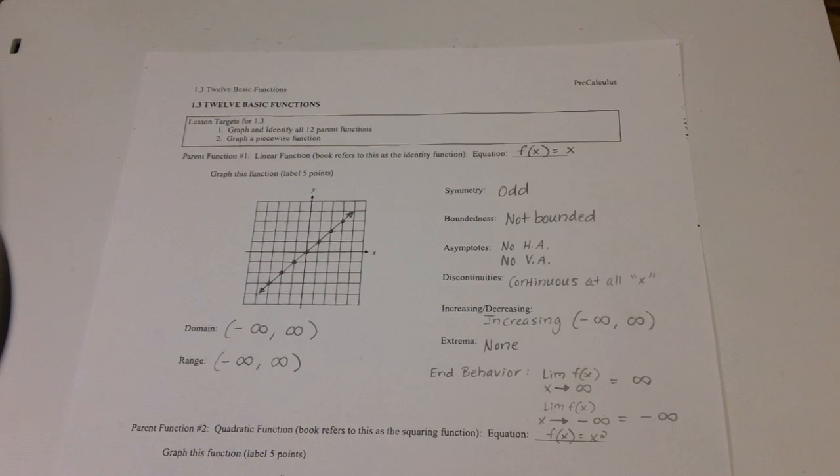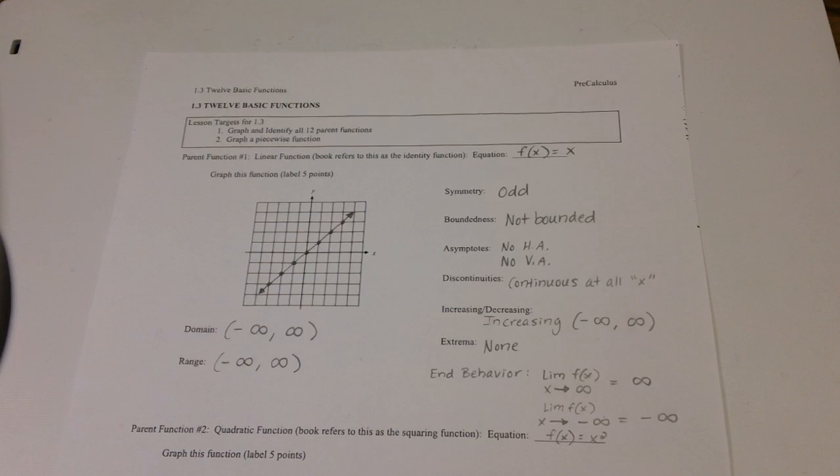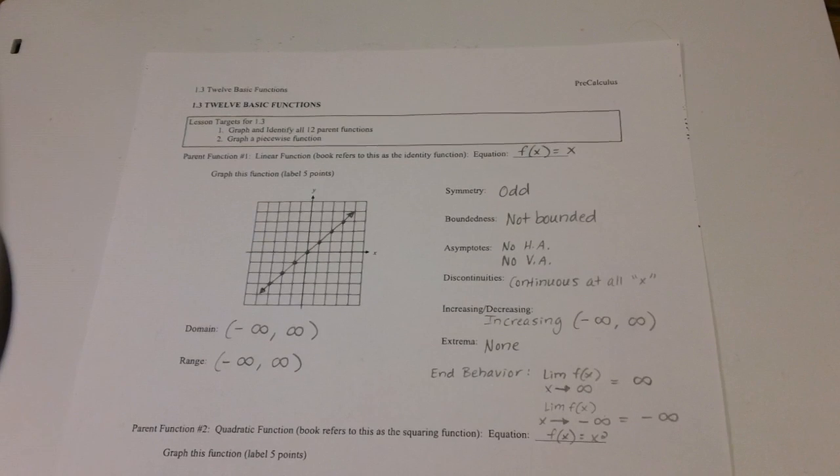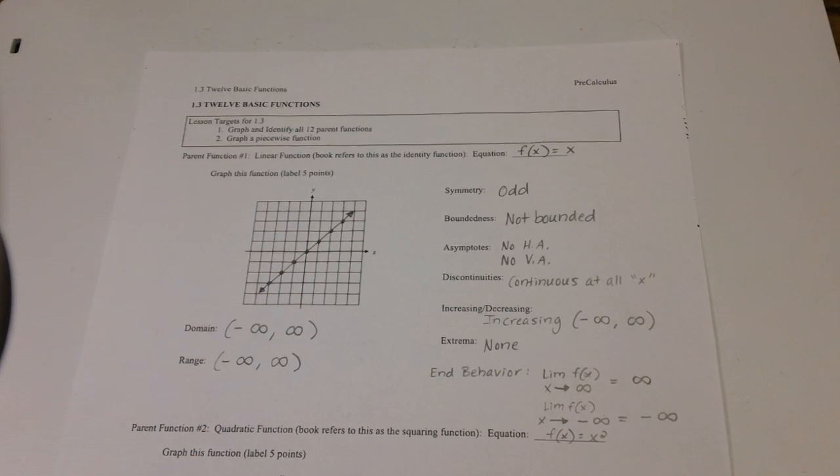For the quadratic function where f of x is equal to x squared, the domain is negative infinity to infinity, and the range is 0, included, to positive infinity. There's an even symmetry, and the graph is bounded below. There isn't a horizontal asymptote or a vertical asymptote. The graph is continuous at all x. There aren't any holes. From negative infinity to 0, including 0, it's decreasing, and from 0, including 0, to infinity, it's increasing, and there's an absolute minimum of 0 at x equals 0.